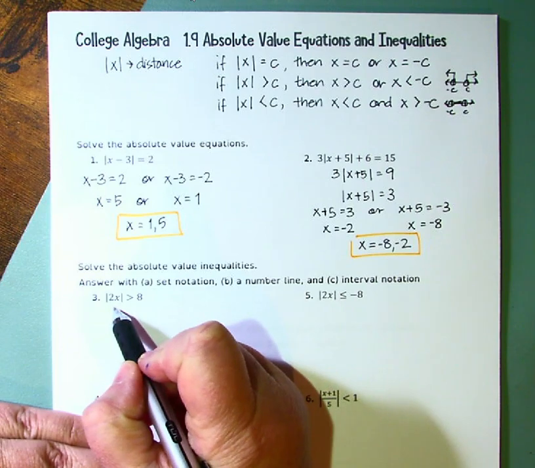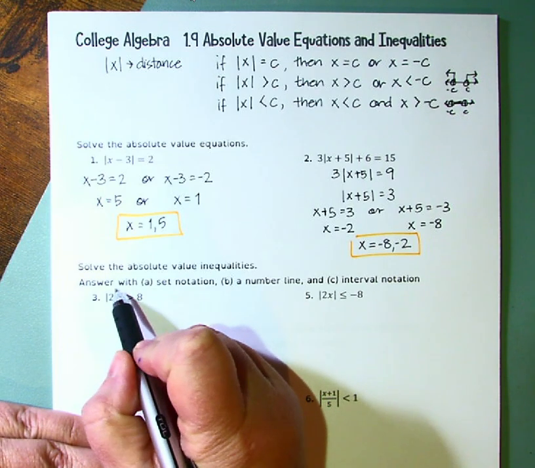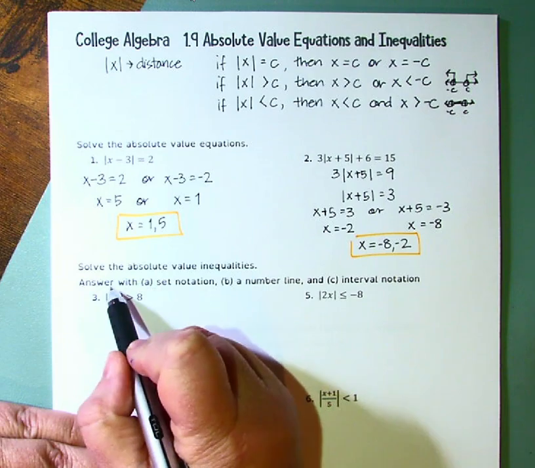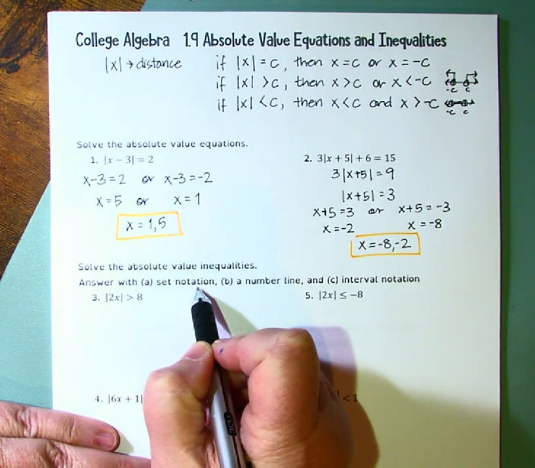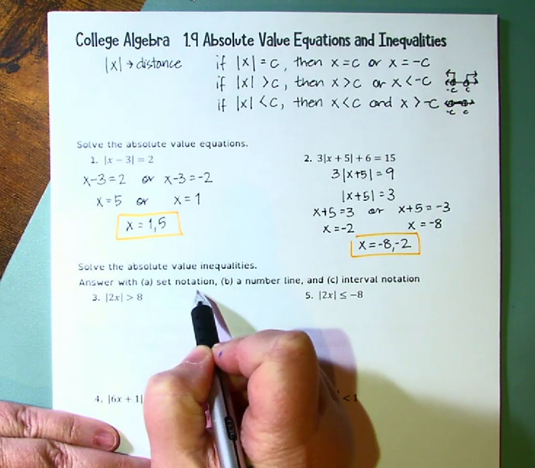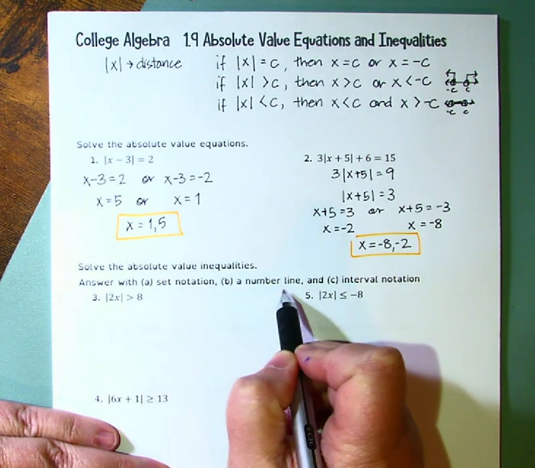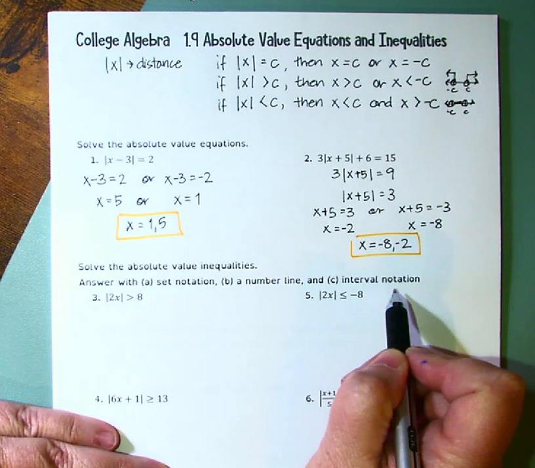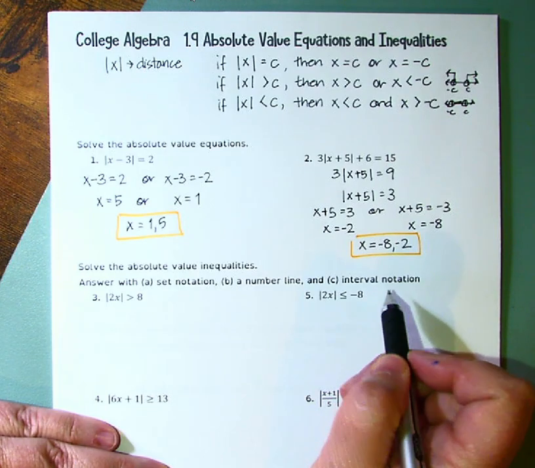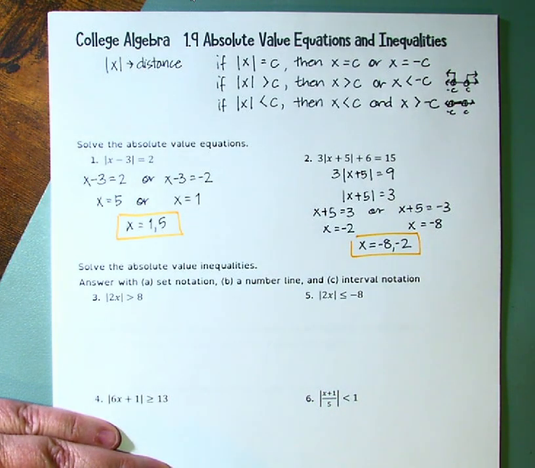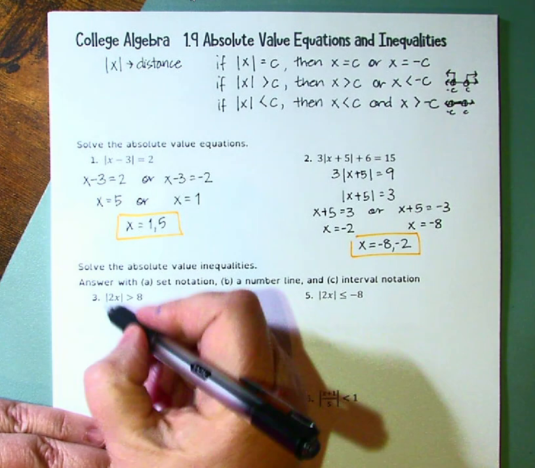All right, number 3. We're looking to solve these absolute value inequalities. Answer in all 3 ways because they're inequalities. Can we answer it with set notation? Can we draw the solution on a number line? And can we write it out in interval notation? So I'm going to do all 3 for all of these. You won't always be asked for all 3, but I'm going to do my best to demonstrate. All right? So let's take a look at that first one.